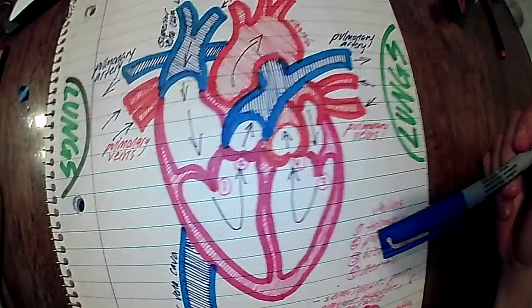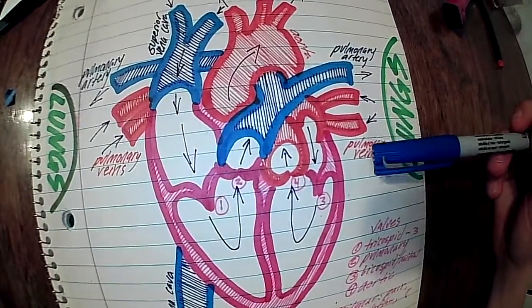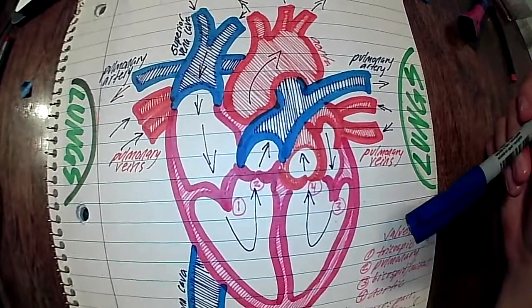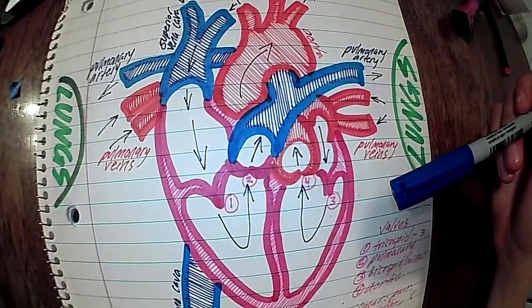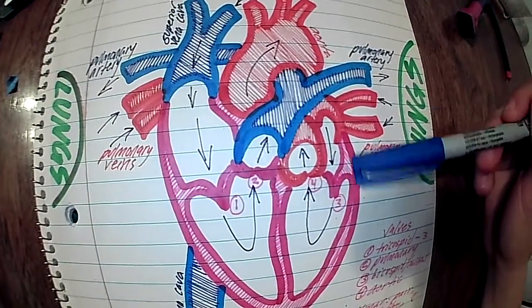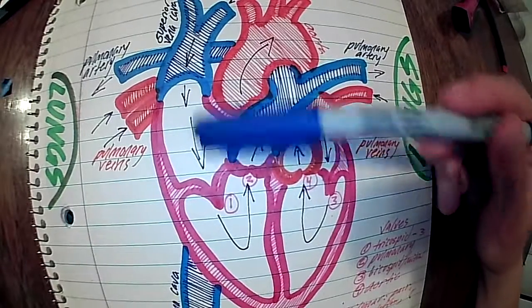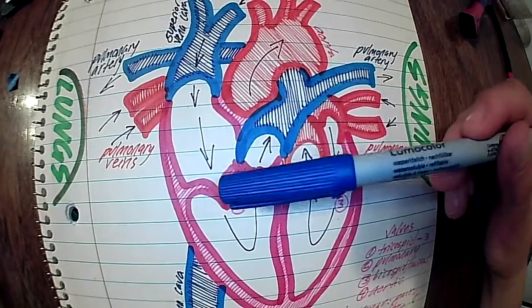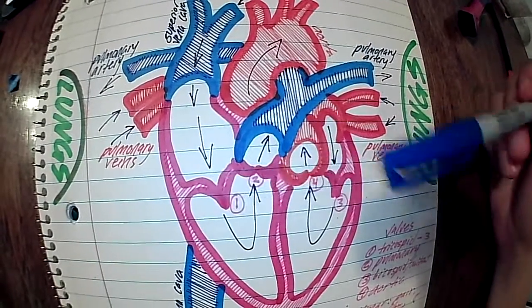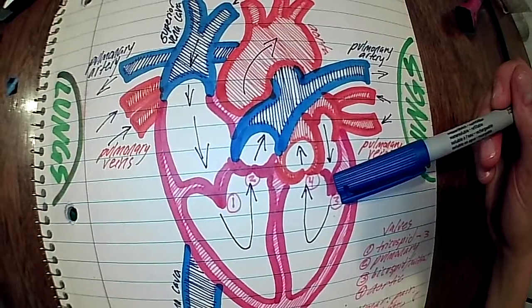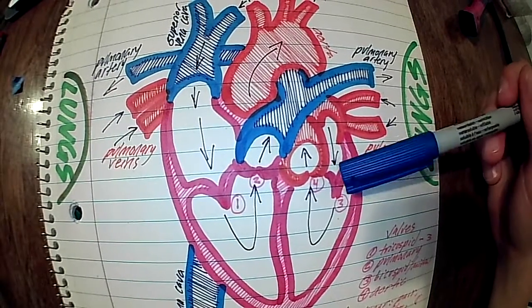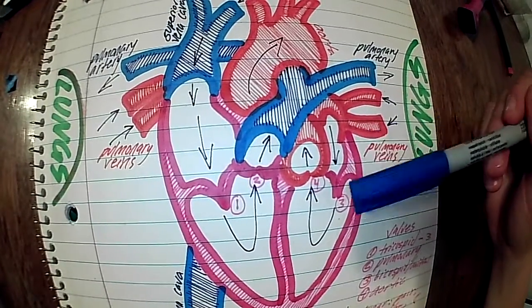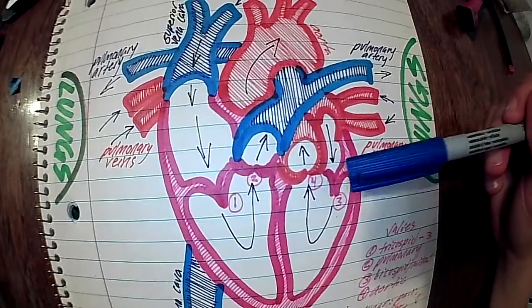The other thing we're going to want to cover is our valves. So we have 1, 2, 3, 4, and I labeled those valves in the order of which the blood will pass through them. So your first and your third are valves in between the atria and the ventricles, and that is your tricuspid, tri meaning 3, meaning it has 3 flaps, and your bicuspid, bi meaning 2, meaning that it has 2 flaps. The bicuspid can also be referred to as the mitral valve.